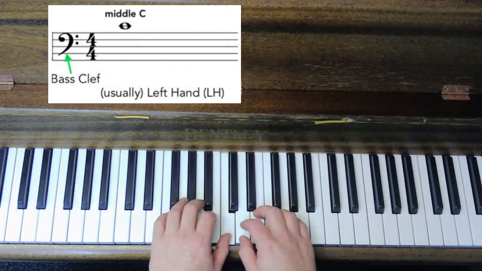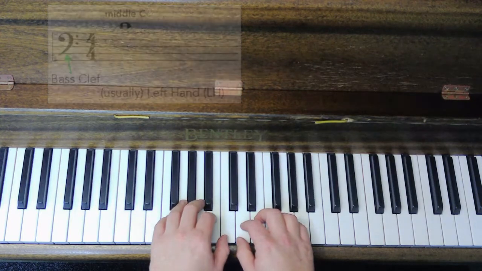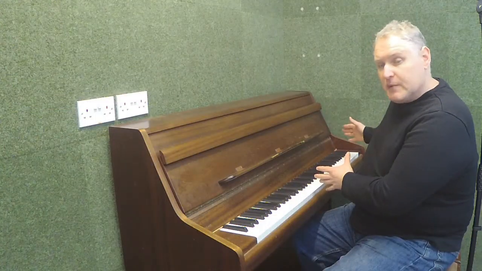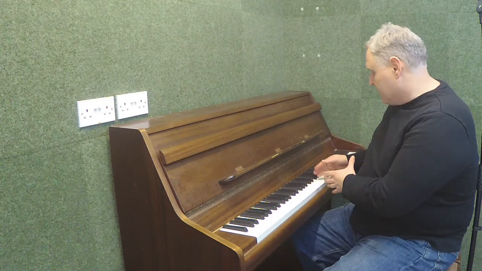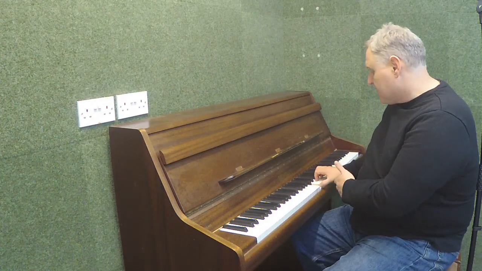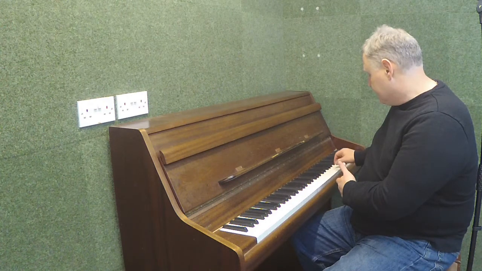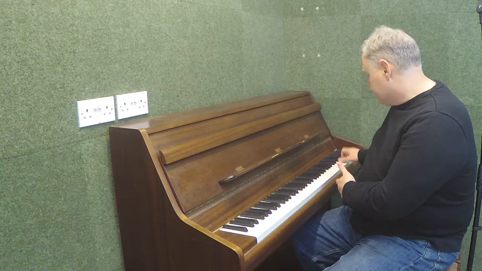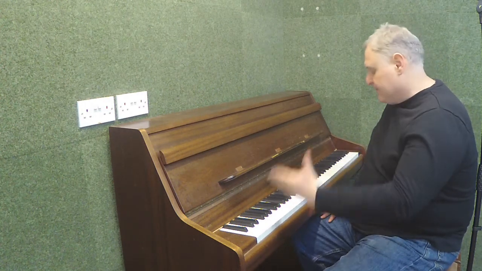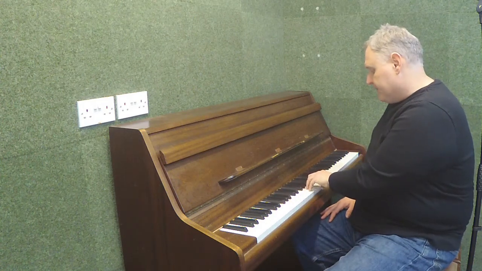When we go to the right of the piano, as we play the notes going right, our notes get higher. And then as we go left, our notes are getting lower.